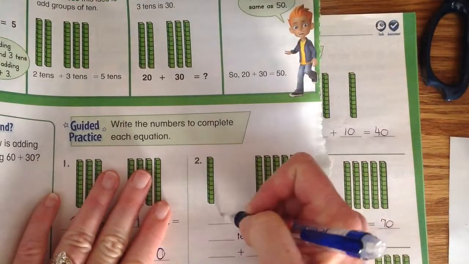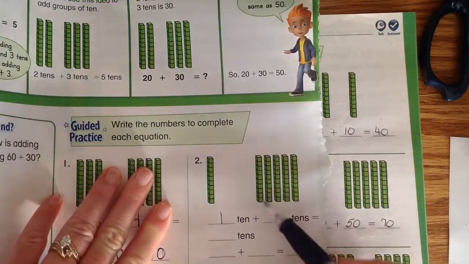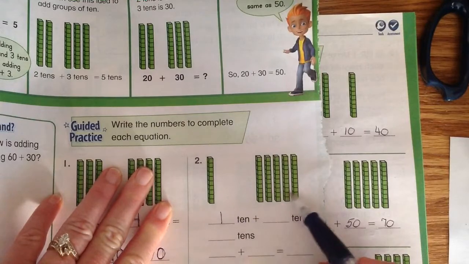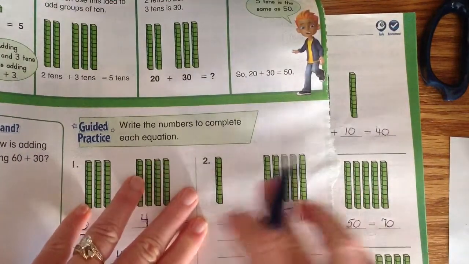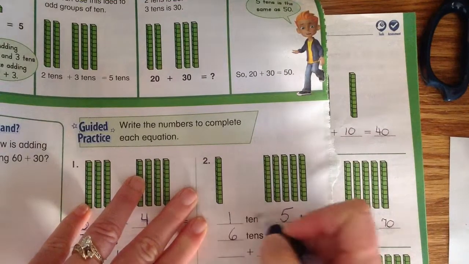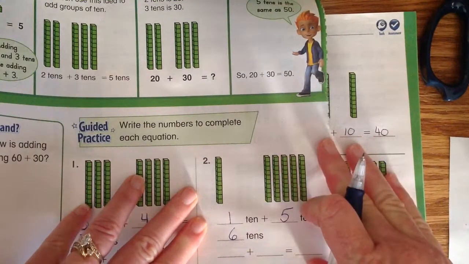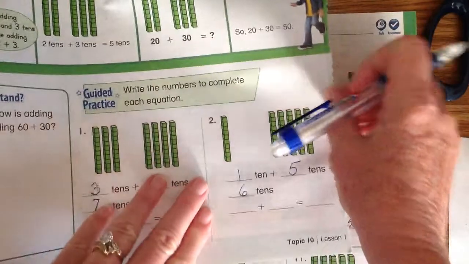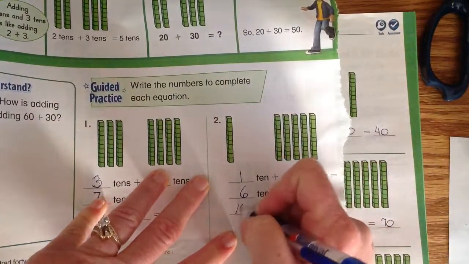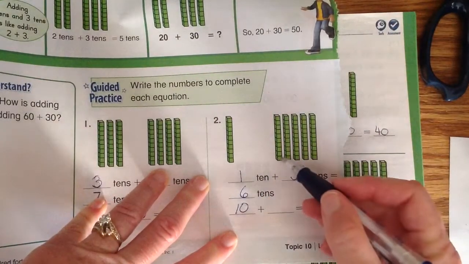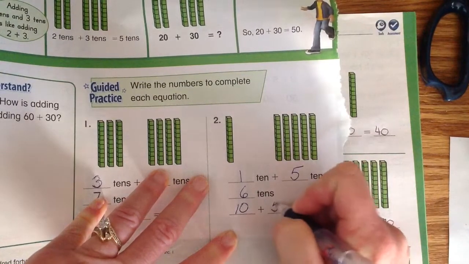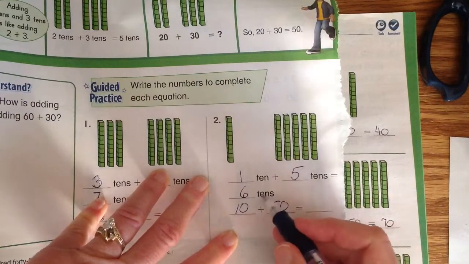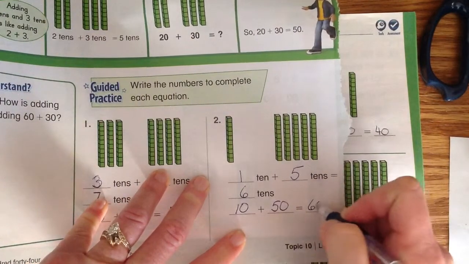Sliding over to number 2, we have 1 10 plus 1, 2, 3, 4, 5 tens. So if I have 1 plus 5, I have a total of 6 tens. And now what does that really mean? 1 10 is 10. 5 tens is 10, 20, 30, 40, 50. And if we put them together, we have 6 tens, which is 60.